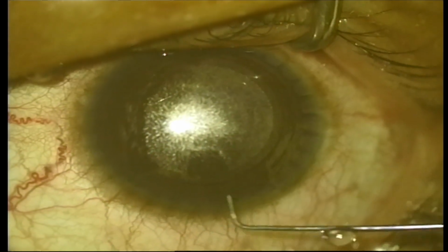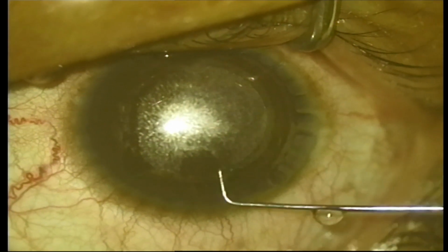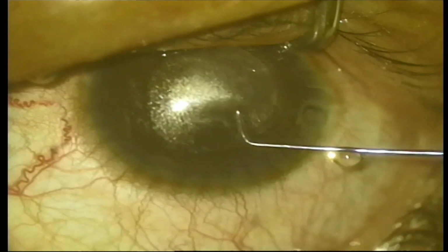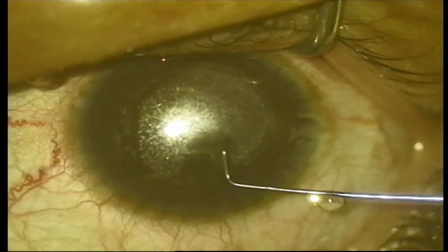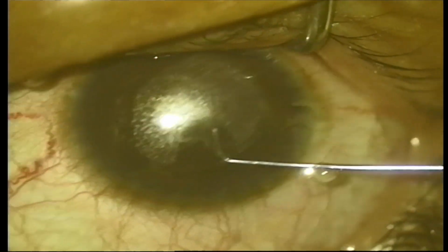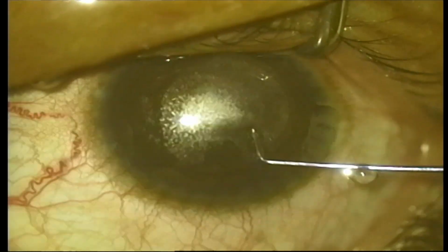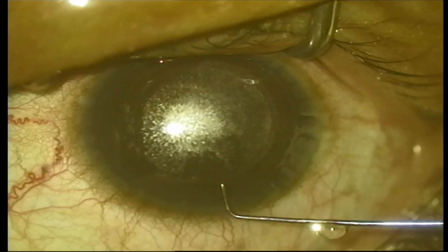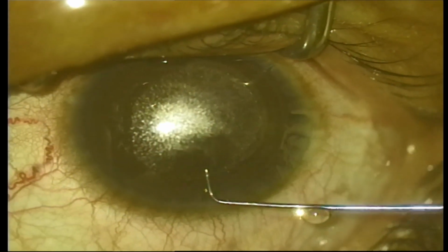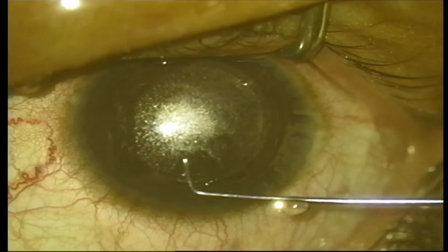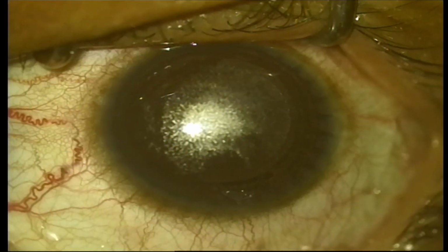Okay. And now I will go below the lenticule. So this is below the lenticule. You can see here, this is called the stop sign. Can you see there is a resistance here, Namrata? Yes, sir. So this is the stop sign, described by Gitansha et al. This is the meniscus sign, where you can see a meniscus forming.